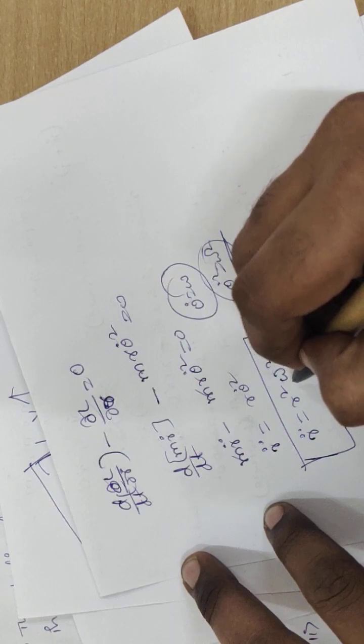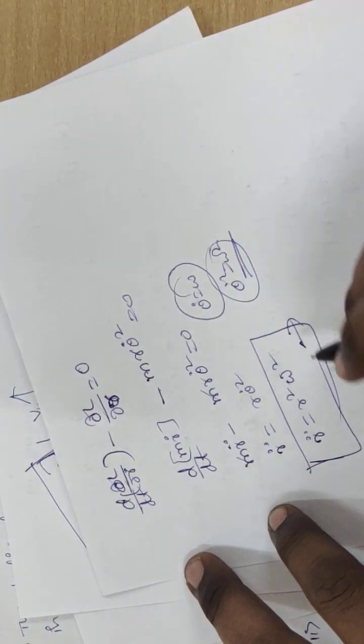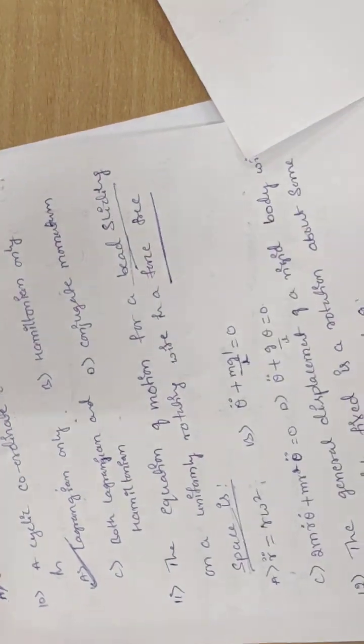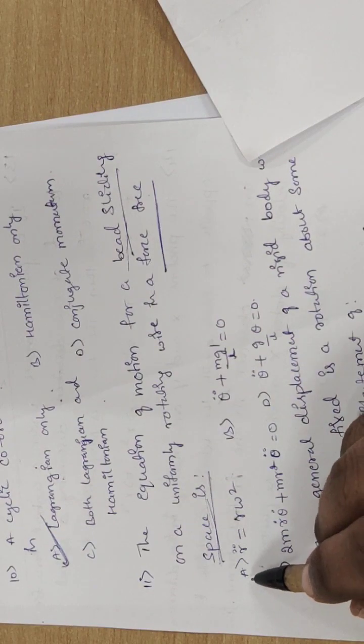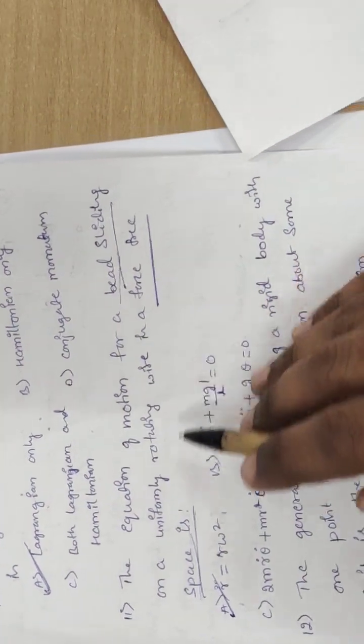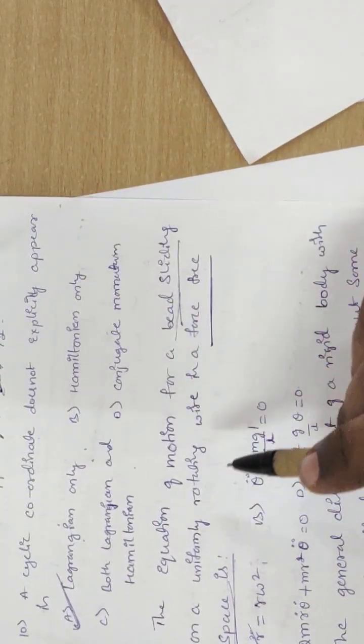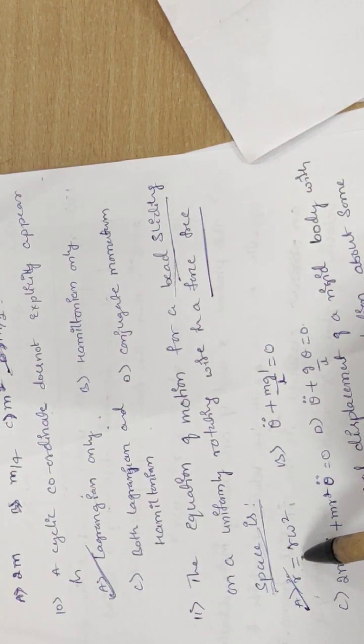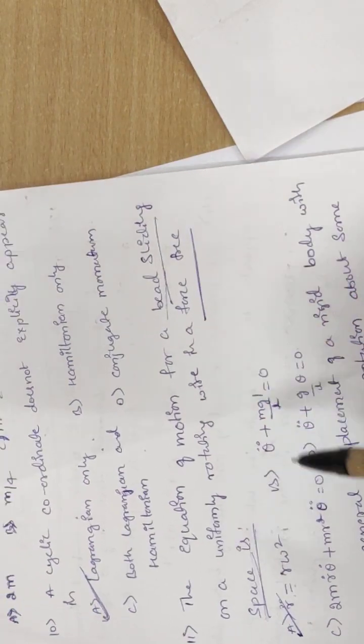So r double dot is equal to r omega square is the answer. Let's see in the given options. Option A is correct. So the equation of motion for a bead sliding on a uniformly rotating wire in force-free space is r double dot equal to r omega square.